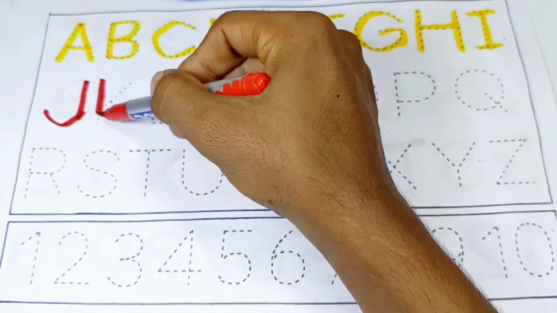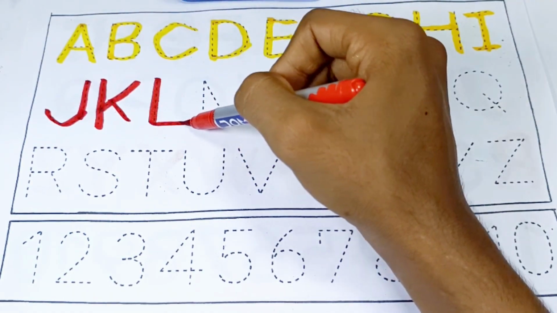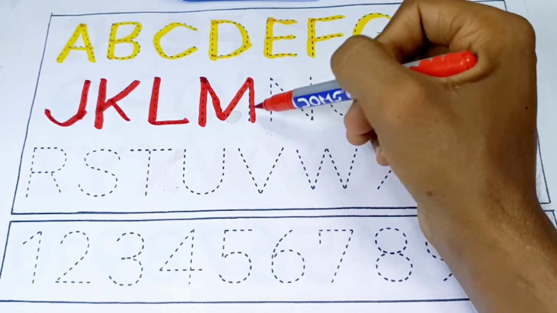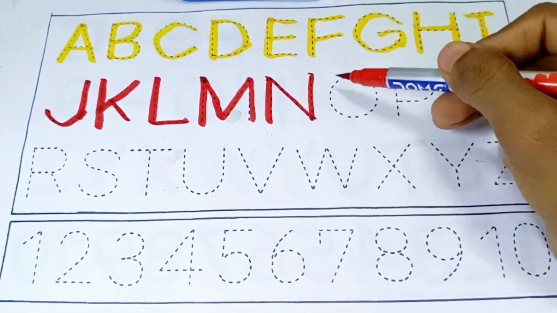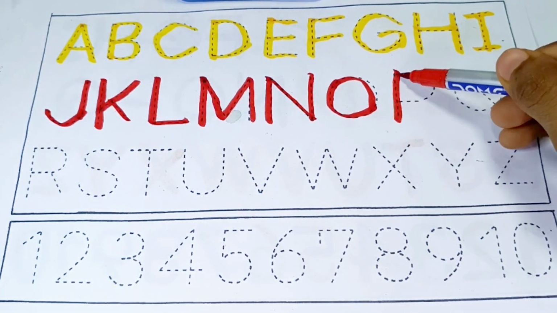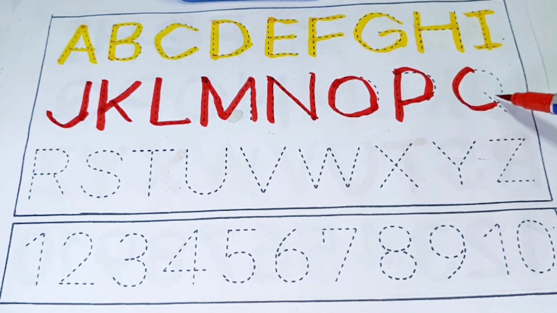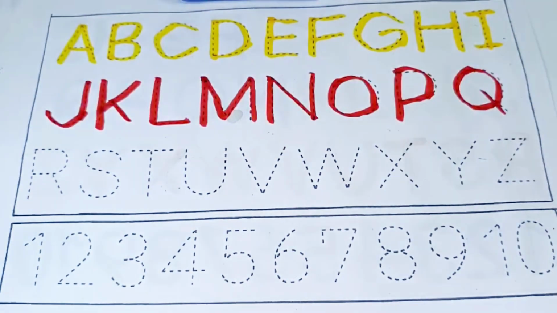J for joker, K for king, L for lion, M for moon, N for nose, O for octopus, P for parrot, Q for queen. It's now you draw R and use dark green color.